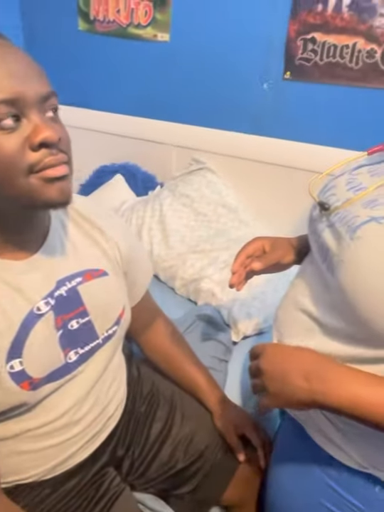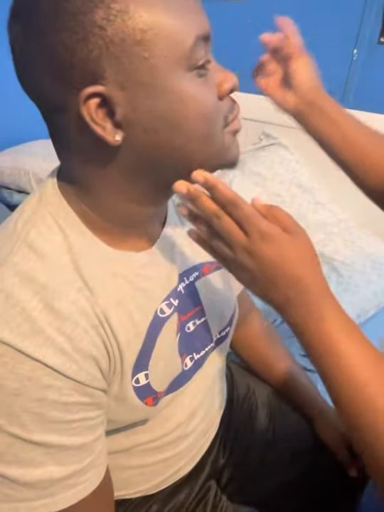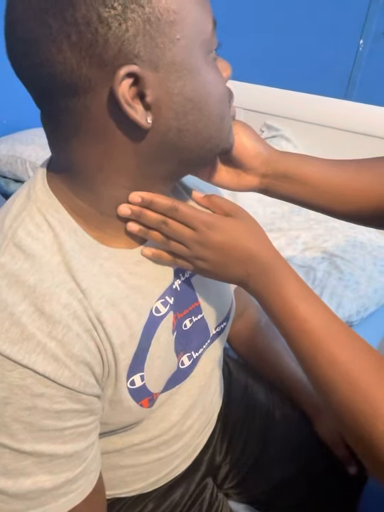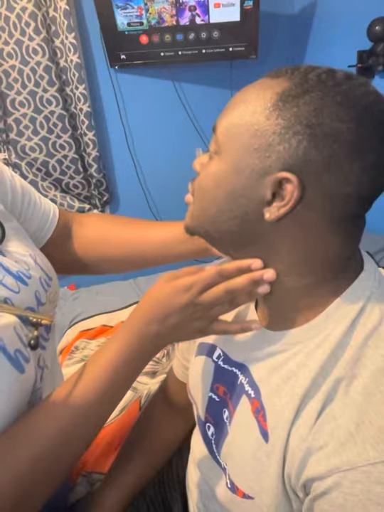Okay, and next we're going to check your carotid artery. I'm going to palpate each artery one at a time. We'll do this side first. Look this way for me. Okay, and there was also no distension noted on that artery. I'm going to do this part for you. Can you look this way for me?